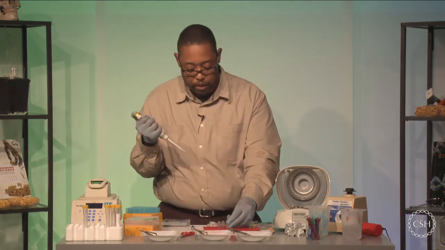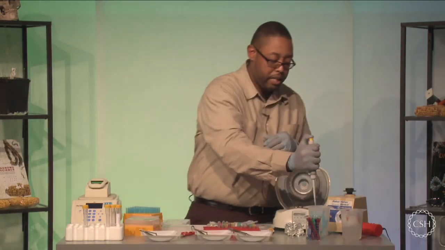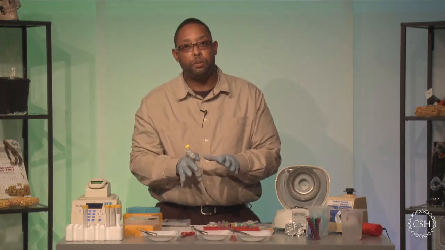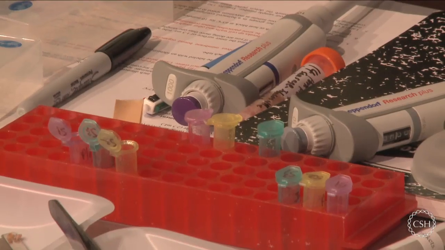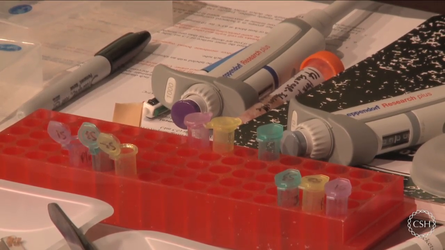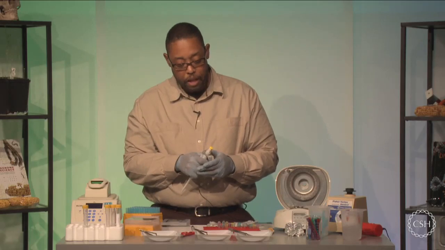So I've removed the last bit of wash buffer from my last test tube. And at this point, you can allow them to sit to dry for about that 2 to 3 minutes, which will allow most of the alcohol to evaporate off. Okay? At that time, you can then move to eluting the DNA off of the silica resin.